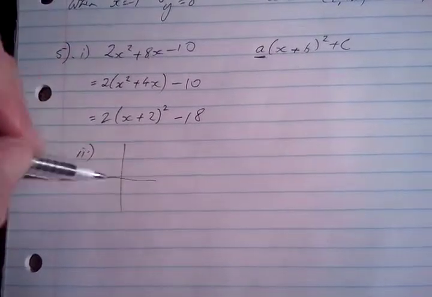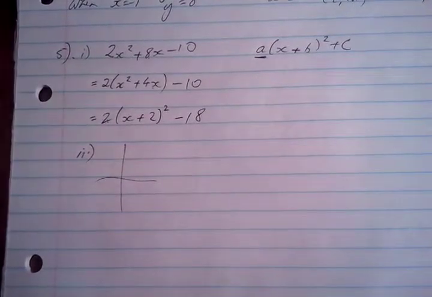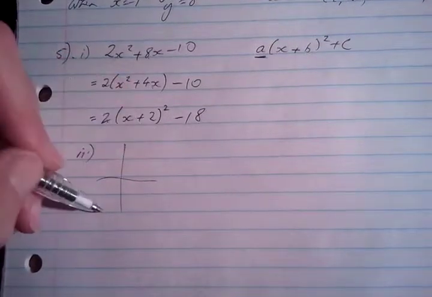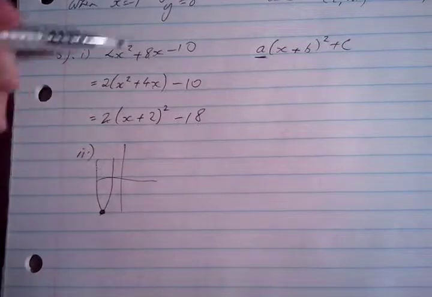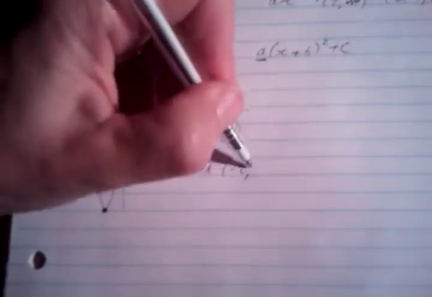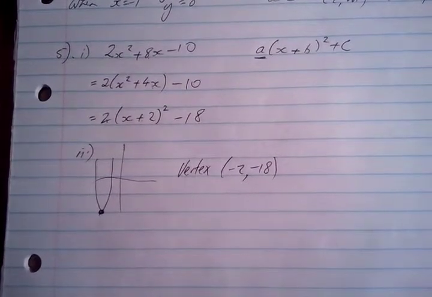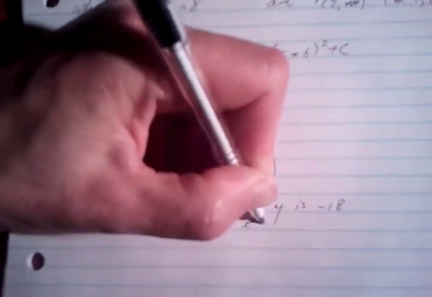So when I look at this graph, I know that it's been moved to the left 2. I know that it's quite a lot steeper, if you like, than a regular parabola, and I know it's been translated down 18. So it's looking like this. And I know that the vertex, which I can read from the equation, is at negative 2, negative 18. And I can get that from these two values within the equation. So that means that the least value of y, the minimum value of y, is negative 18 when x equals negative 2.